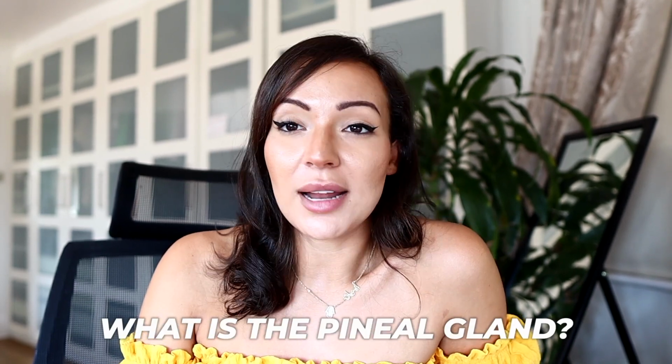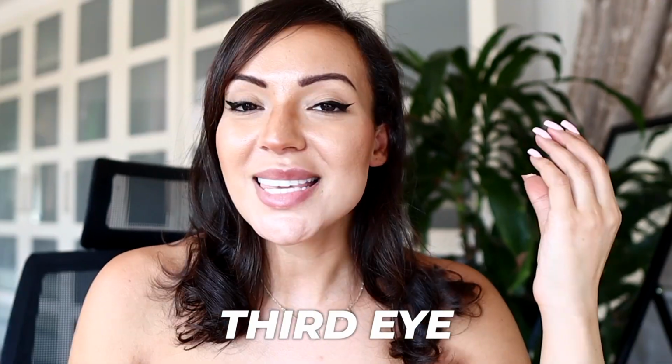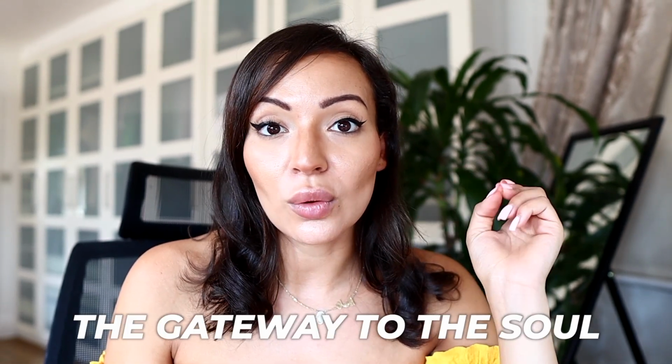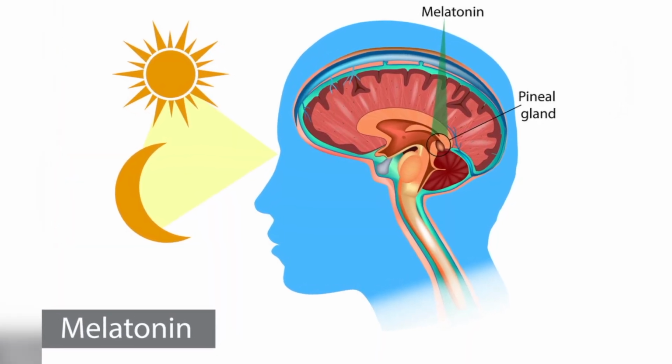So what is the pineal gland and why should you care about it? It is located in the back of the brain. It's also known as your third eye, your third chakra. This tiny pine cone gland is also known as the all-seeing eye, the seat of consciousness, the gateway to the soul, and is a stargate between the physical and metaphysical. But the pineal gland is responsible for melatonin, which helps to regulate your sleep pattern so you know when it's different seasons, whether it's day, whether it's night. It also is responsible for how you dream at night.